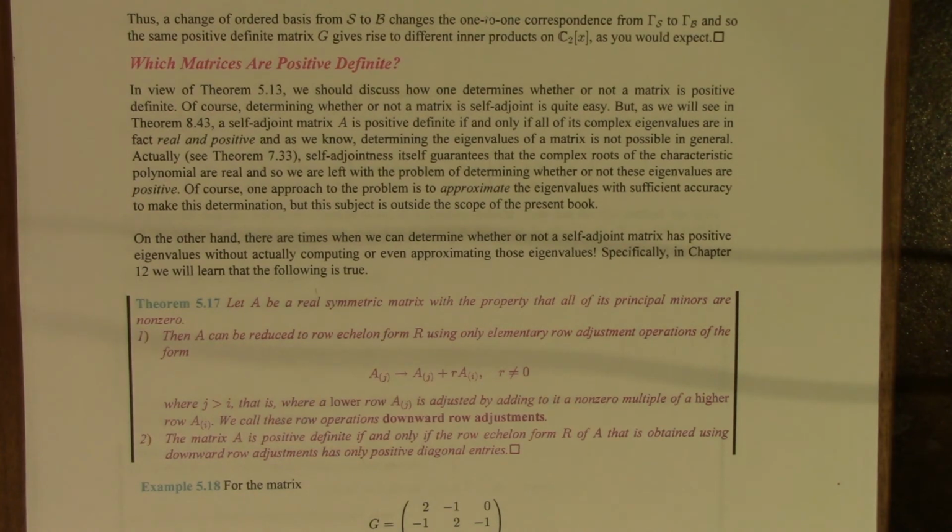Since we can't in general compute the exact values, that won't help. But one approach would be to approximate the eigenvalues with sufficient accuracy to make that determination. Are they positive or not? And that's not an unreasonable approach, but it is outside the scope of this book and the lectures that I'm giving.